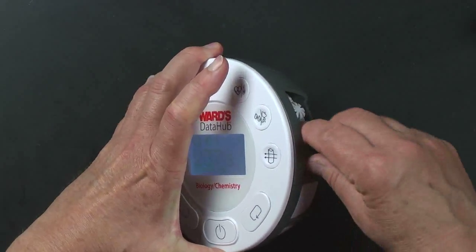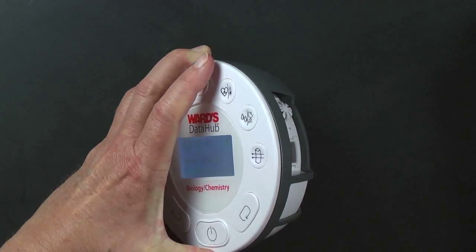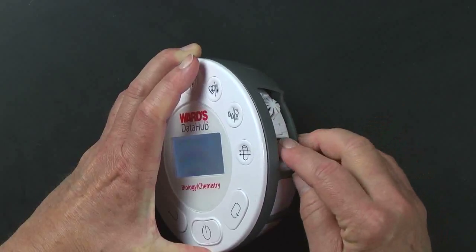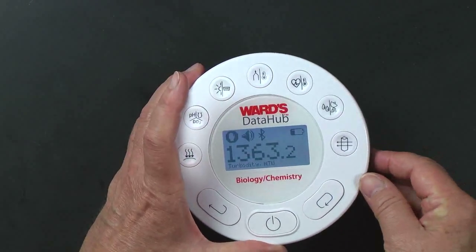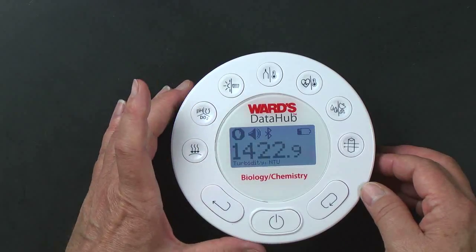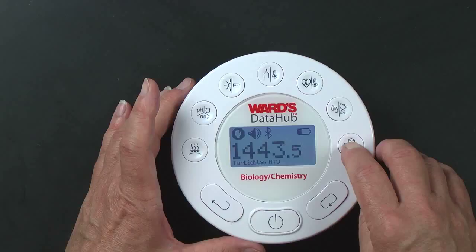So each one of these, if I compare this one, about 270, with the brown one, which has the enzyme substrate, you can see that it's almost 1450, which makes sense because the transmittance, this is not transmitting as much because it's darker.